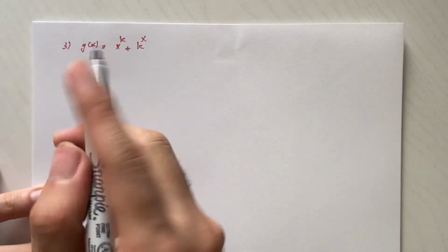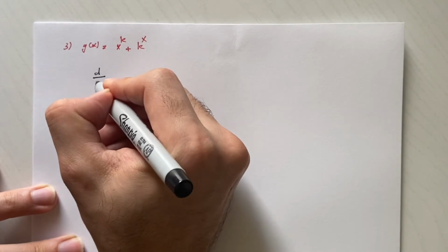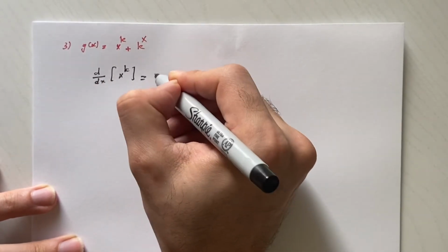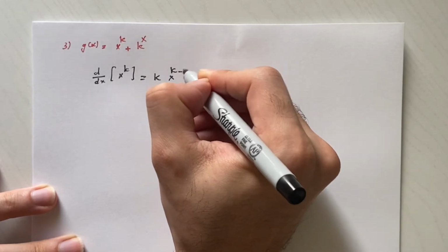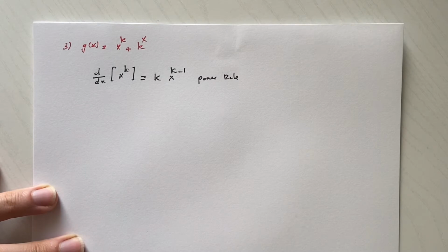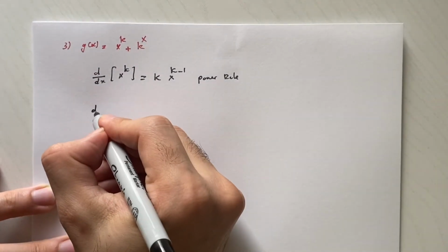Now we have this function. First, what's the derivative of the first term, k to the x? Remember, this is just using the power rule. K here is just a constant. And then we have a derivative.